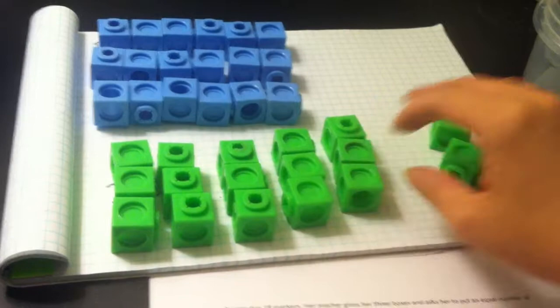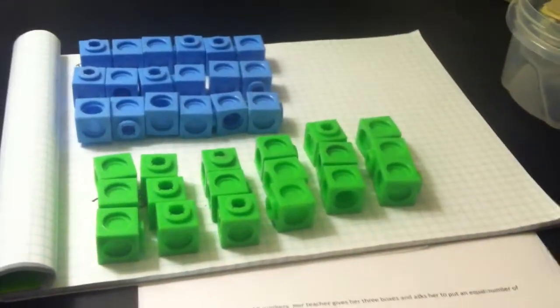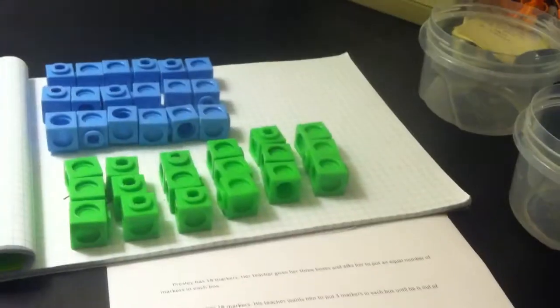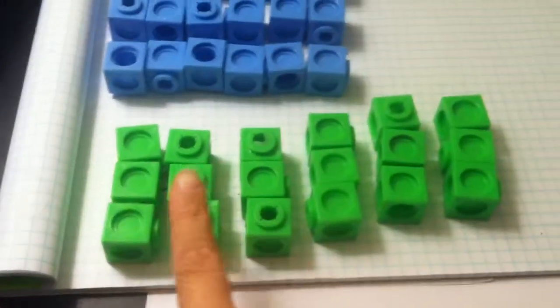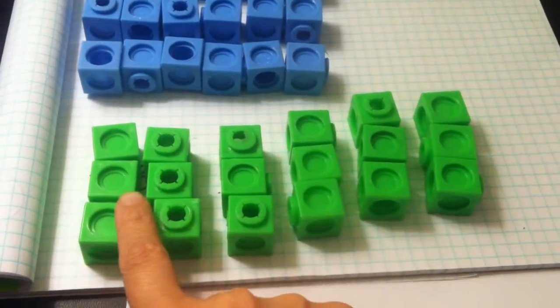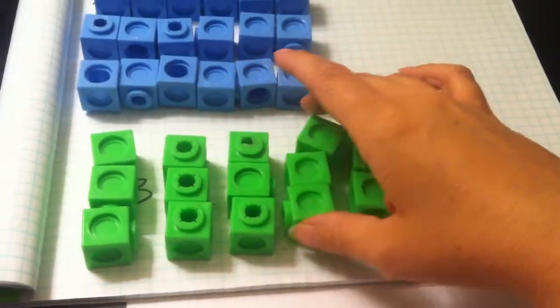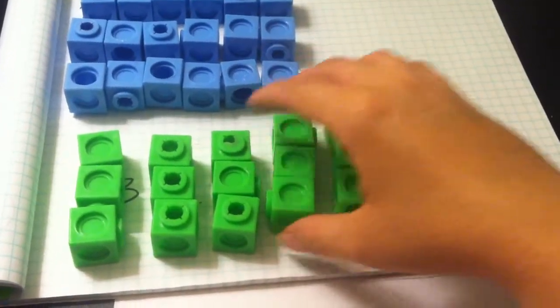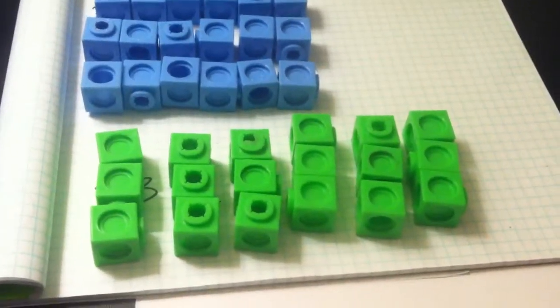Let me zoom out a little so you can see that I'm dealing with all of these. 3 there, and okay, and that's all of them. I've got empty containers. Ta-da. So, with Anthony's situation, let's see how many boxes we ended up with. 1 box of 3, 2, 3, 4, 5, 6. I ended up with 6 boxes.